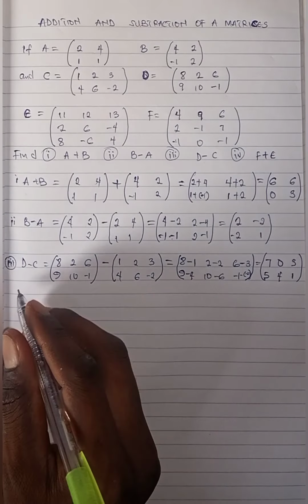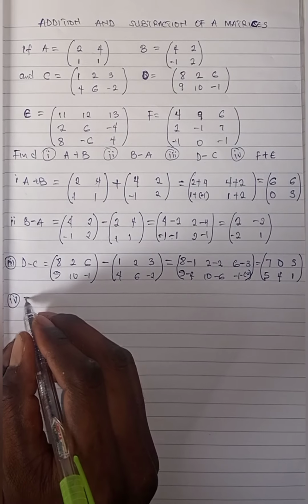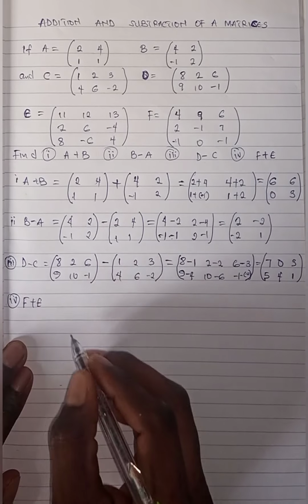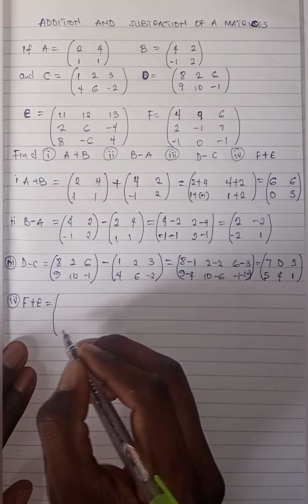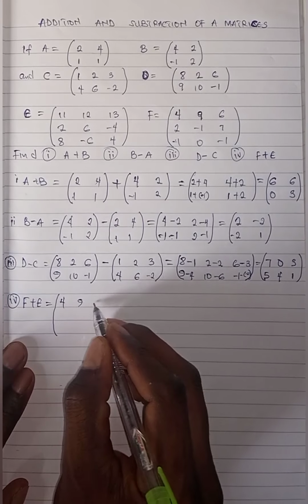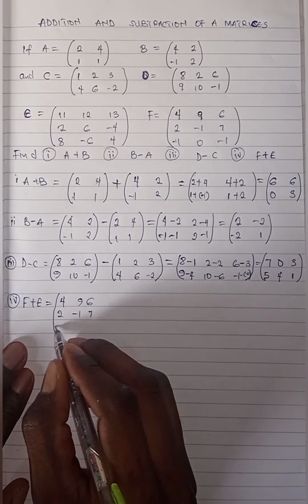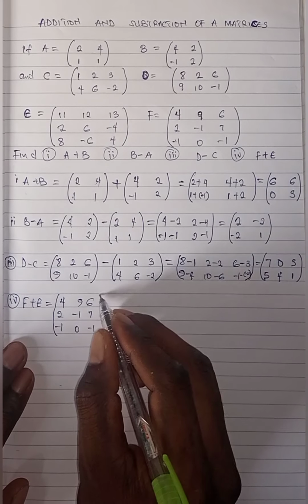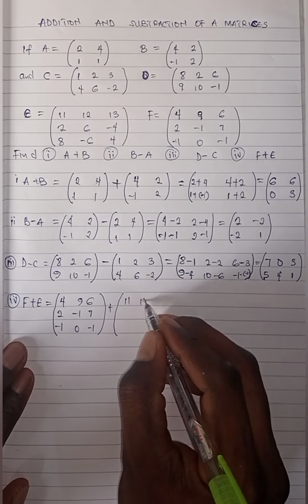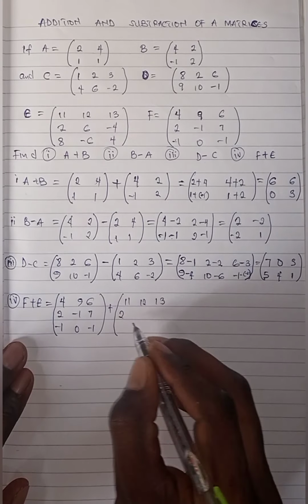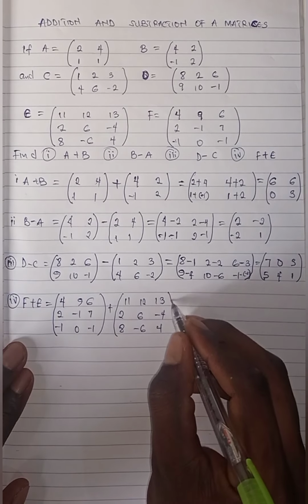And for the last example, which is example 4, that is matrix of F plus matrix of E. So how do we do it? As usual, you write your matrix. What is the matrix of F? Matrix of F is 4, 9, 6, and 2, negative 1, 7, then minus 1, 0, minus 1, then plus the matrix of E. Matrix of E is 11, 12, 13, 2, 6, minus 4, then 8, minus 6, 4. Then you close it.